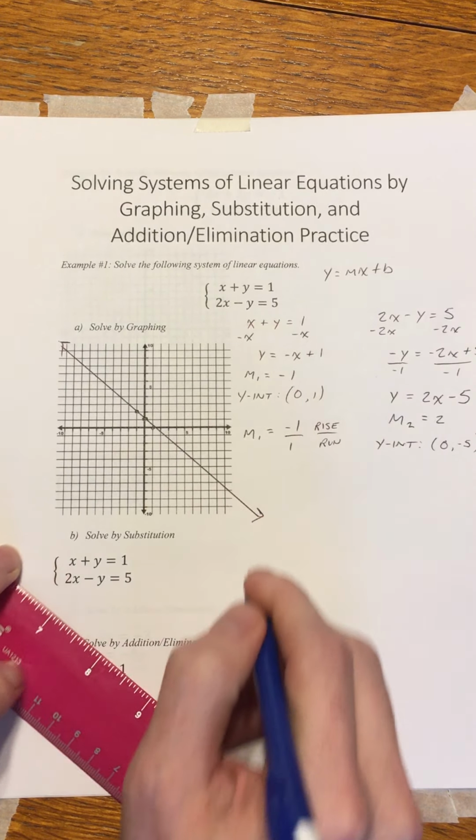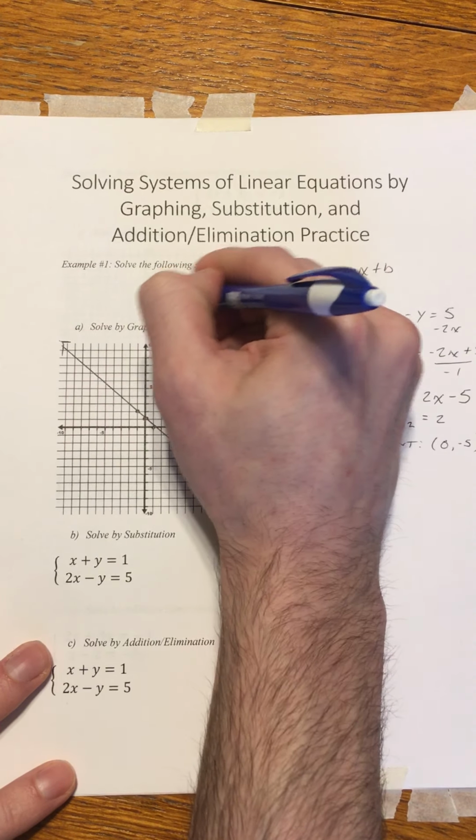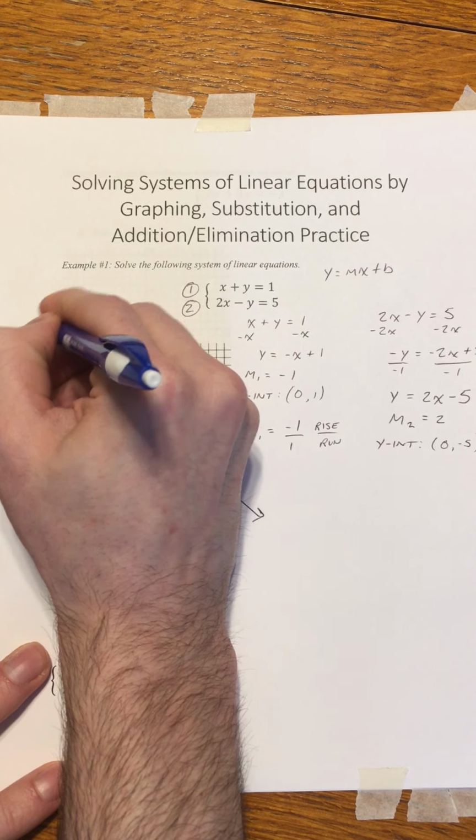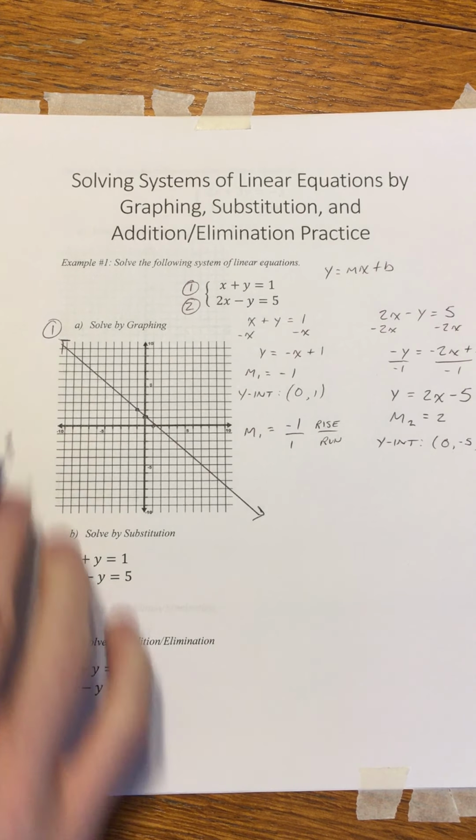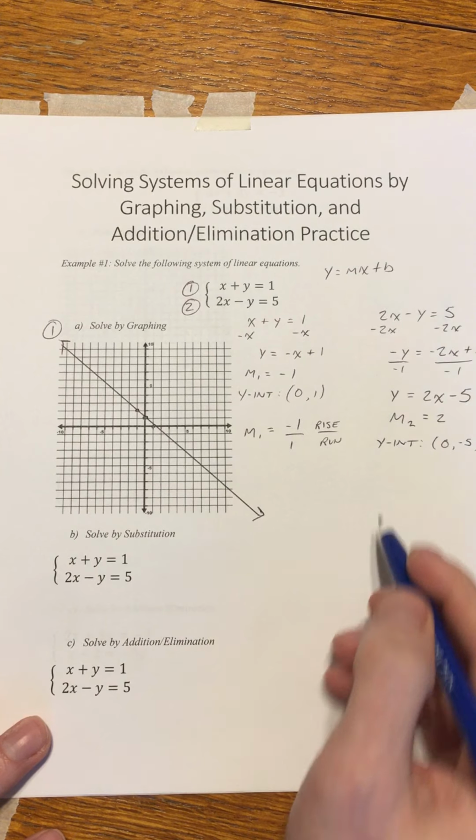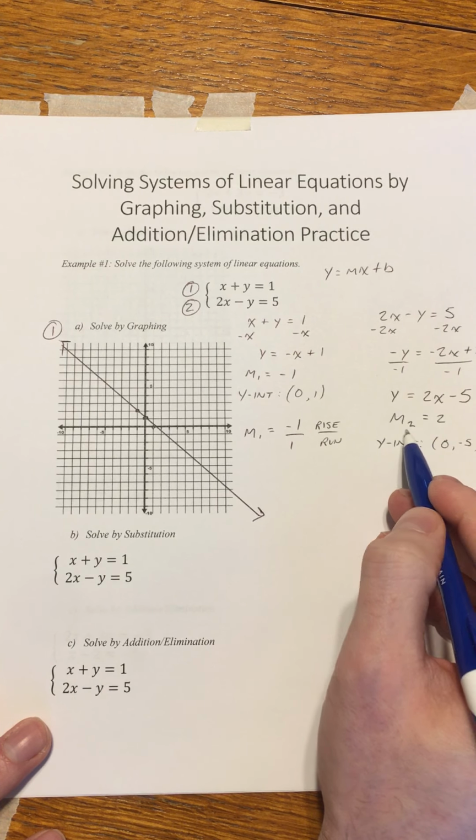And this line would represent our first line. And what I'm going to do is label this 1, label this 2, and this is the graph for the first equation. So we can do the same thing for the second equation.